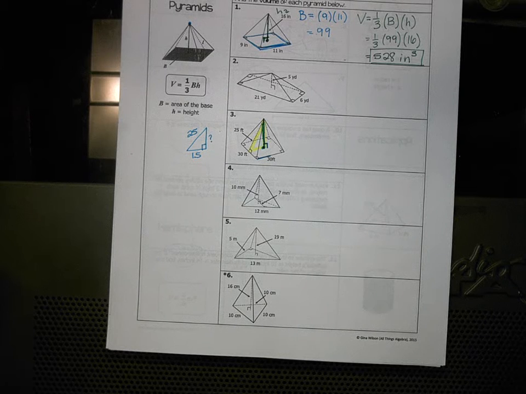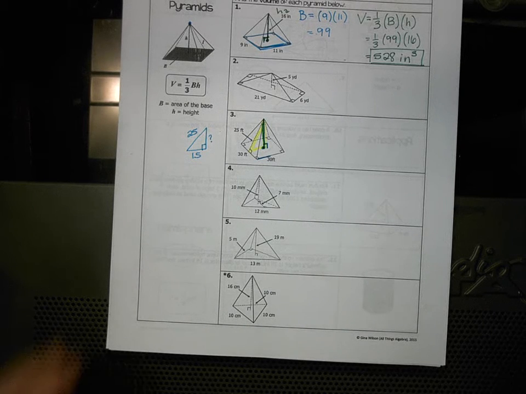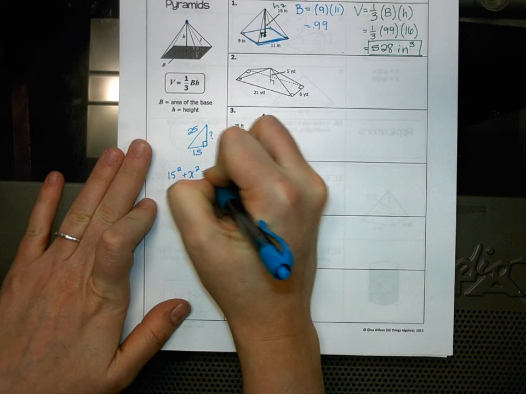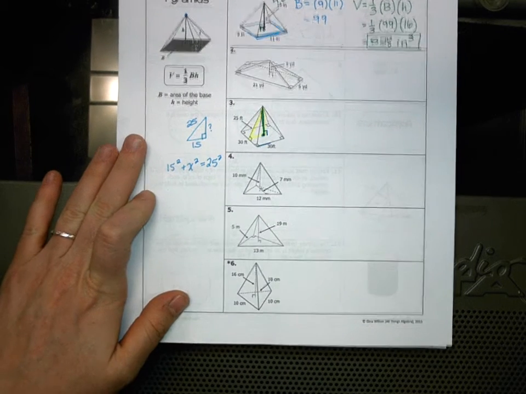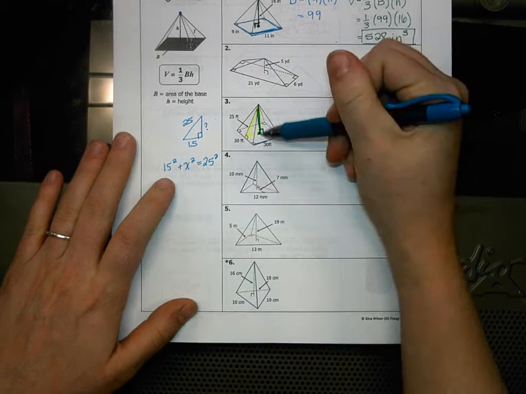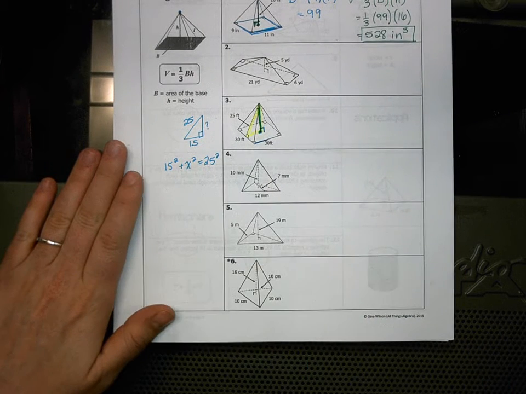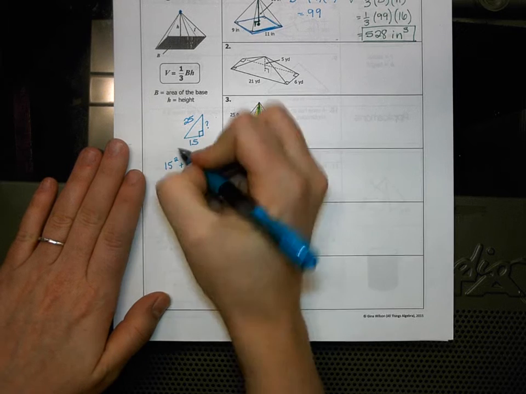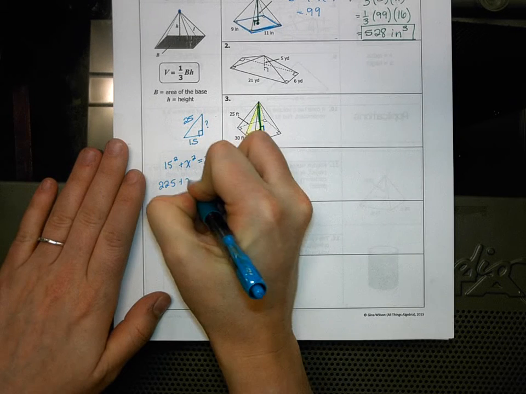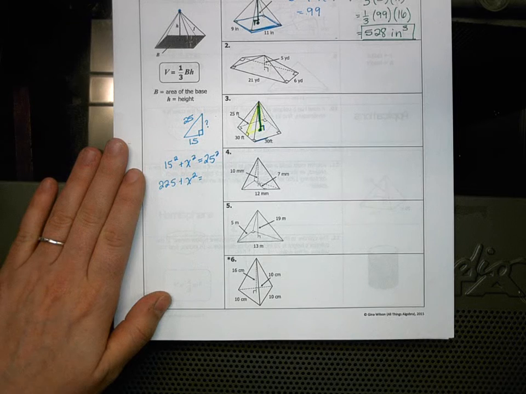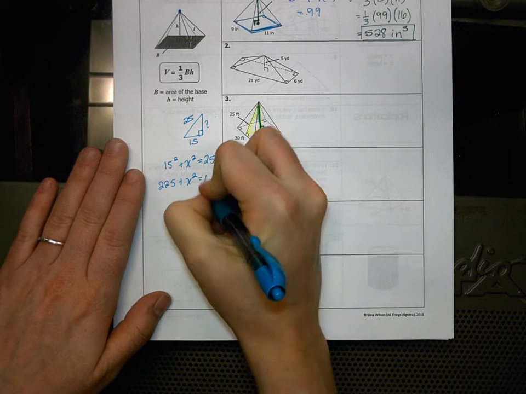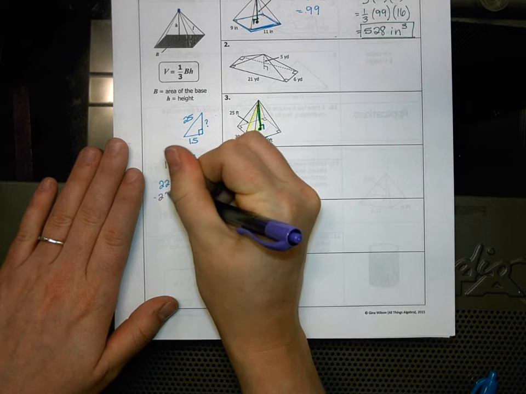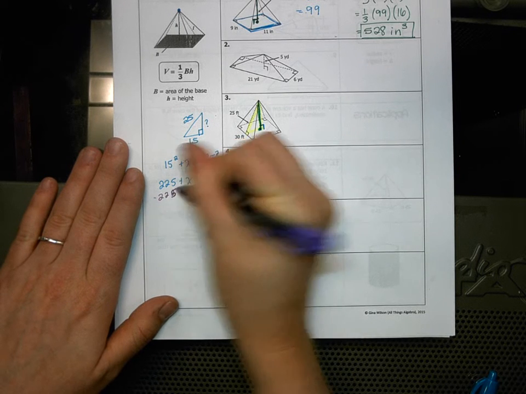Hopefully you said Pythagorean theorem. So we're going to do 15 squared plus x squared gives me 25 squared. And then solve in order to know that height. So 15 squared is 225. 25 squared is 625. And solving for x, I would subtract the 225 from each side.